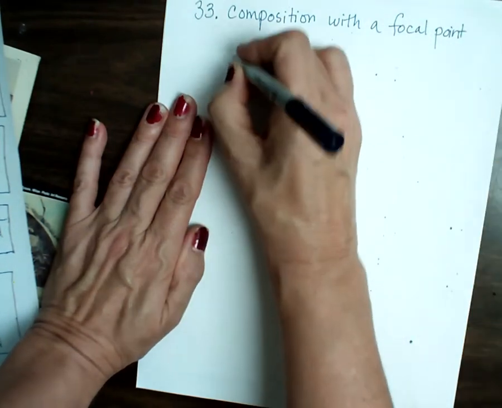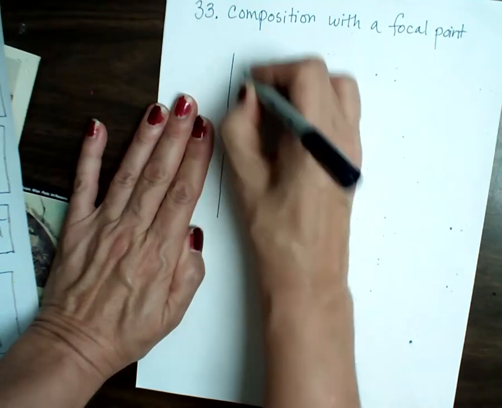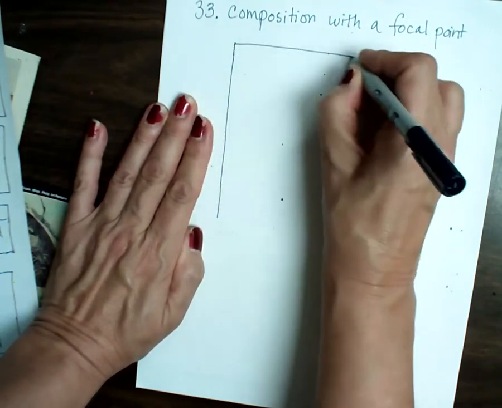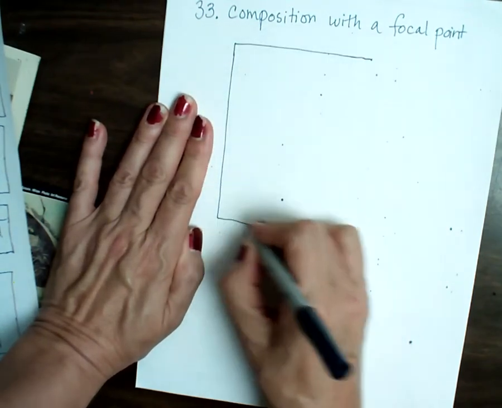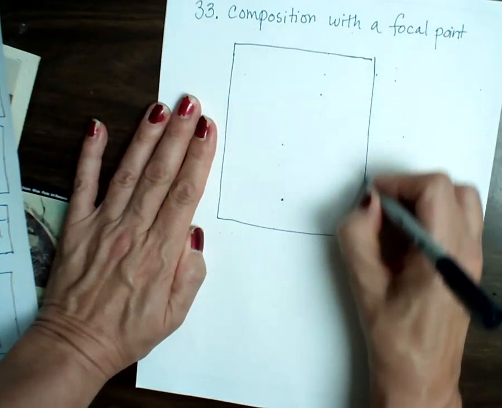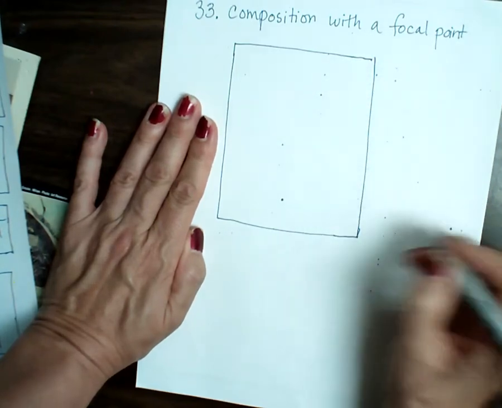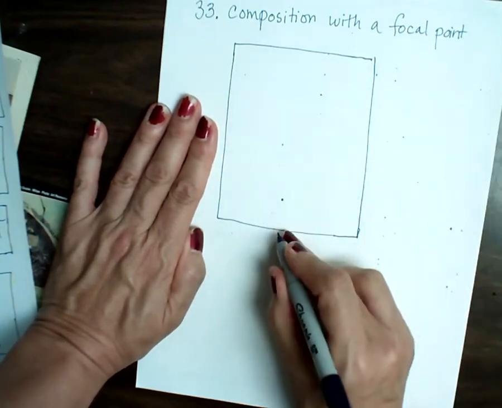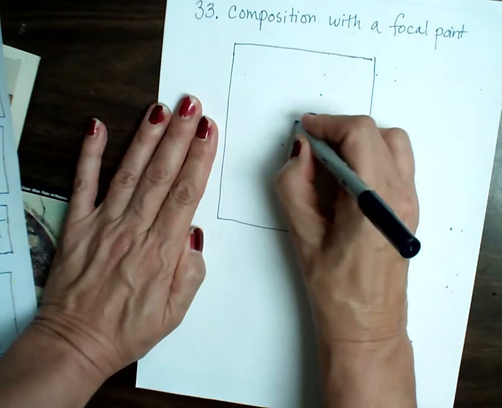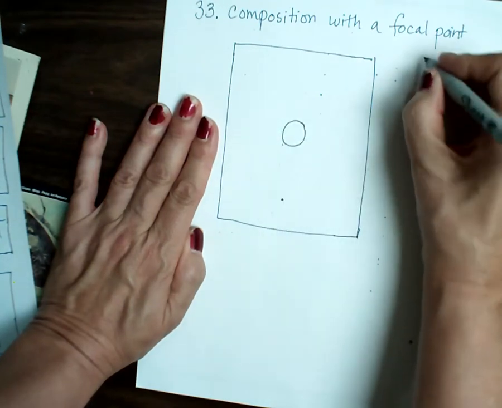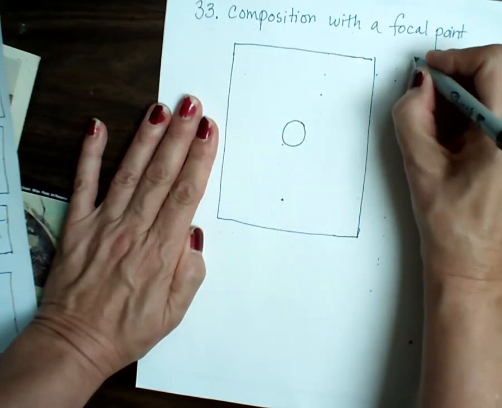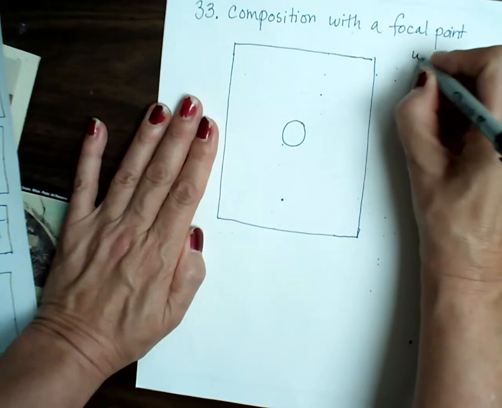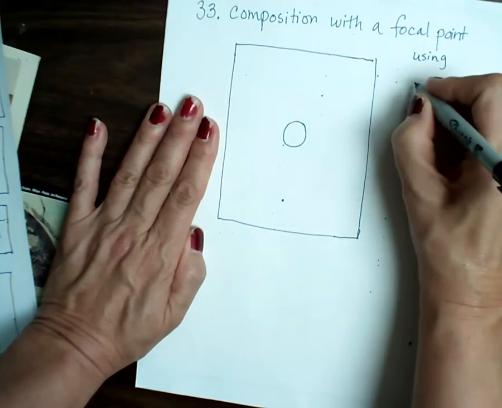It can be abstract for those of you that just like to make stuff but don't feel like you can do anything that's realistic. All right. And then I want you to list the things that you use. So if I put something in the center, I'll say with a focal point using, list which ones you're using.